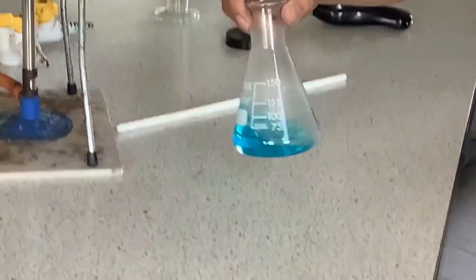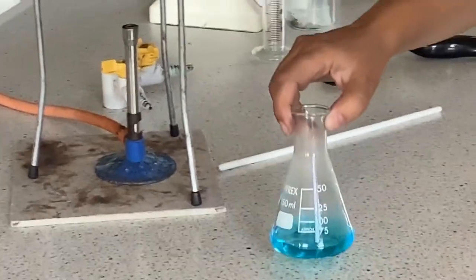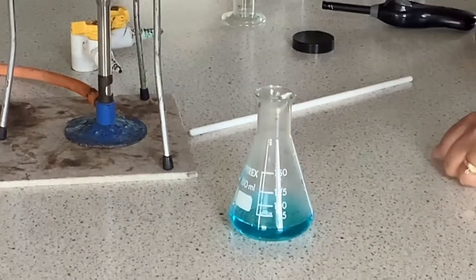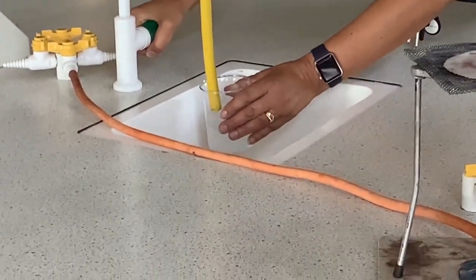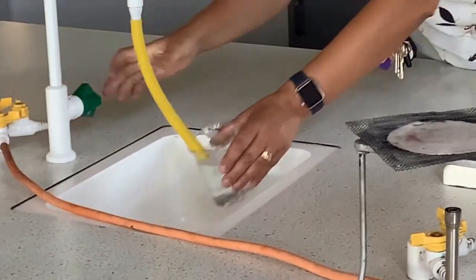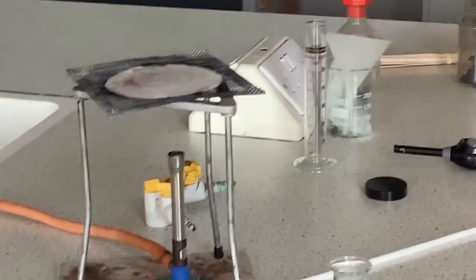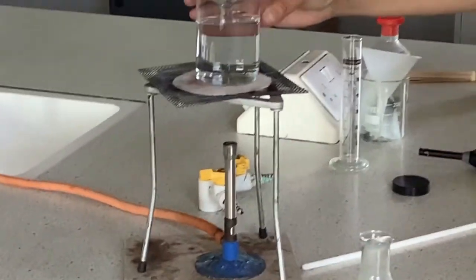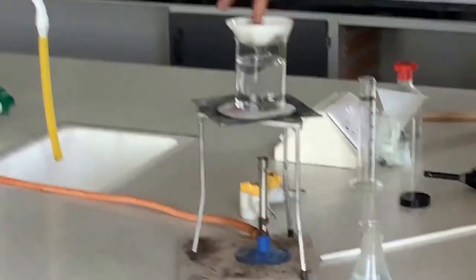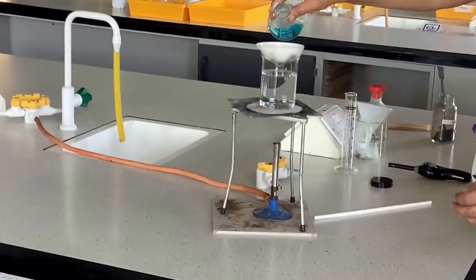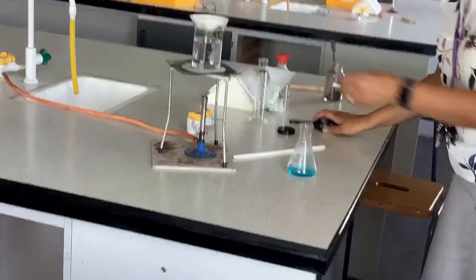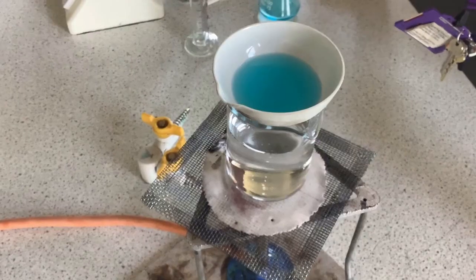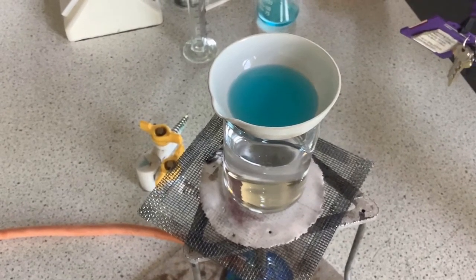So we said at the beginning we were making a soluble salt. So I now have copper sulfate dissolved in water, and I need to remove that water. The way that we're going to do that is by using a water bath and an evaporating basin. So here I just have water that will gently heat this evaporating basin. I'm going to put in some of the copper sulfate solution and then light my Bunsen burner again. We always heat on a blue flame, so I'm going to change it to a roaring flame.